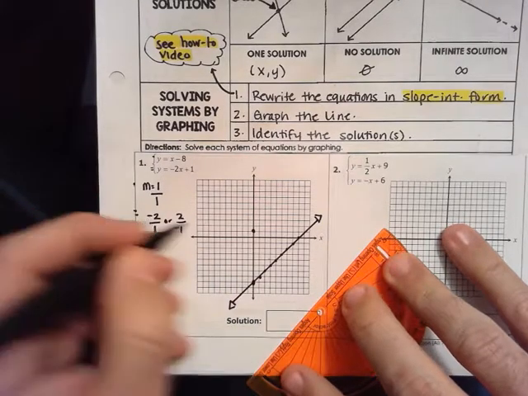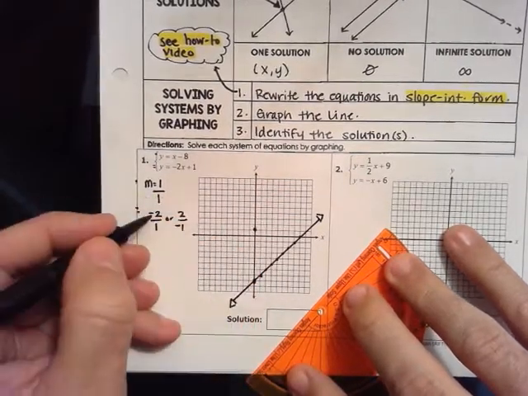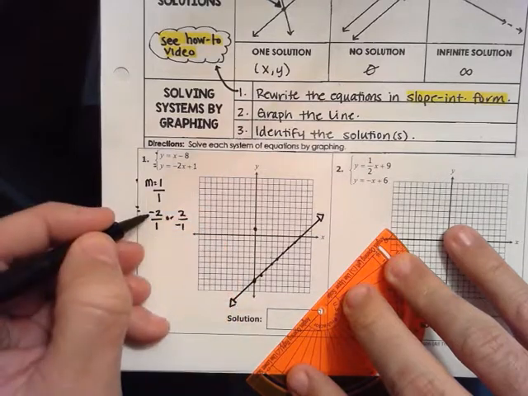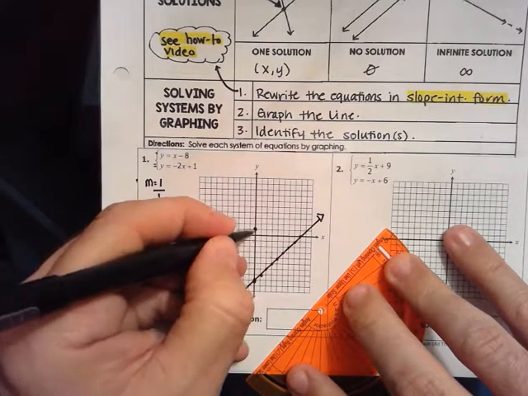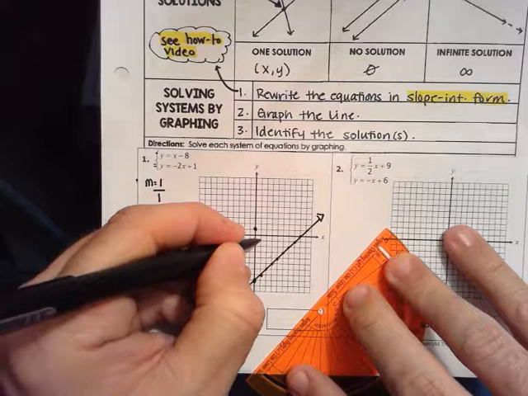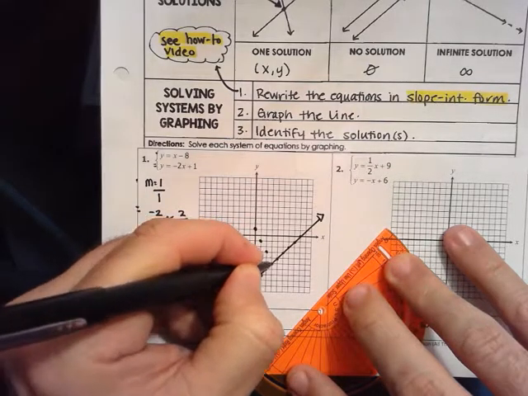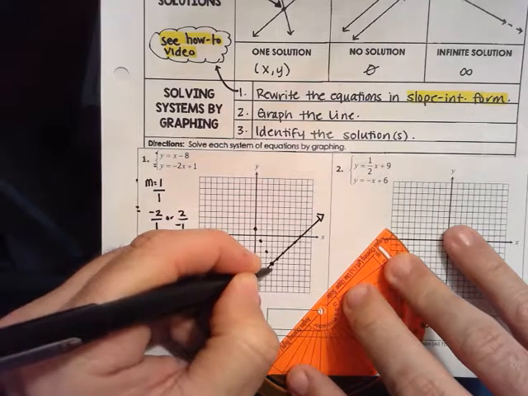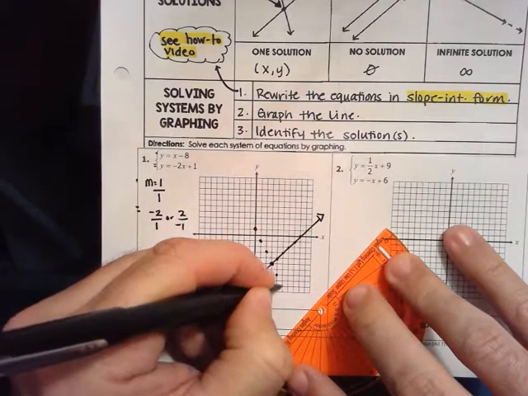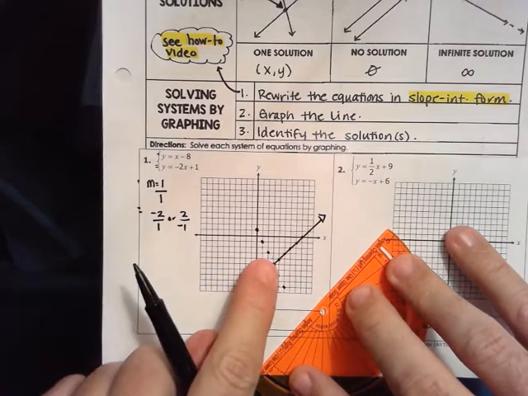If I graph forwards, because I want to graph towards the other line, I'm going to go down. I'm going to graph a negative 2, positive 1, negative 2, positive 1, negative 2, positive 1. You notice that I'm crossing right there at that point. Just continue the pattern, and you'll see that it graphs at that point.